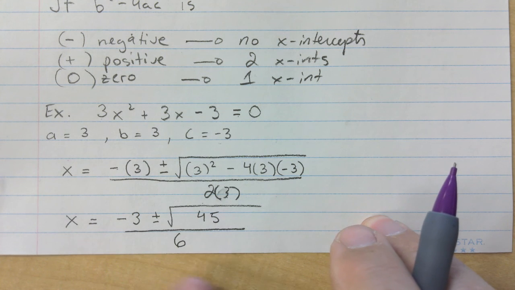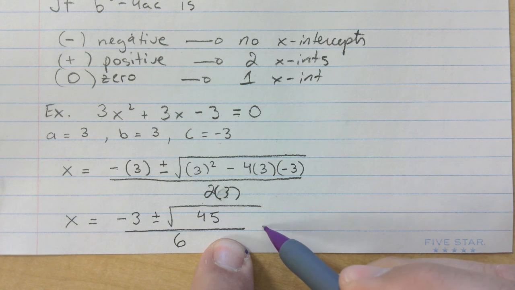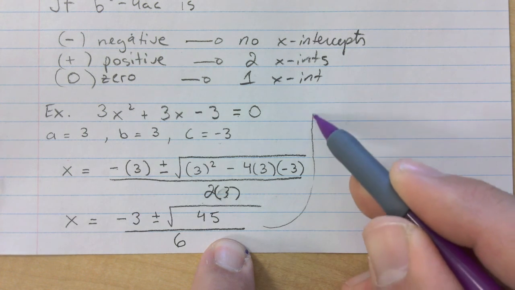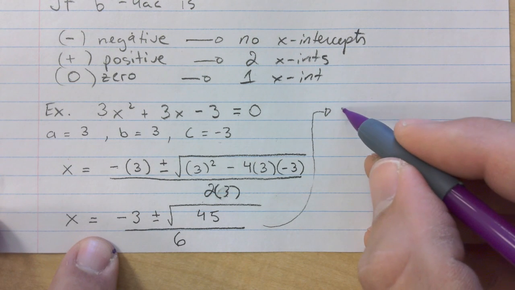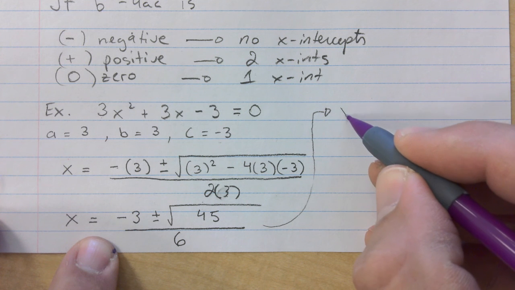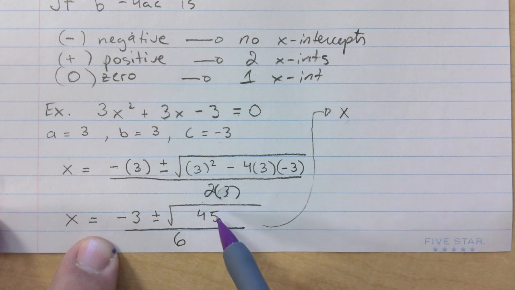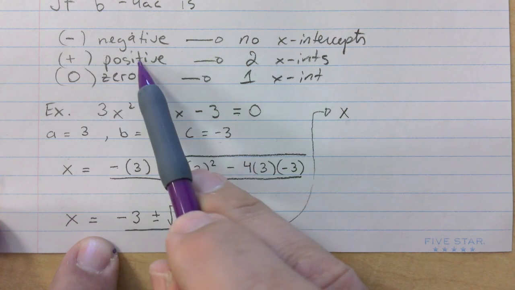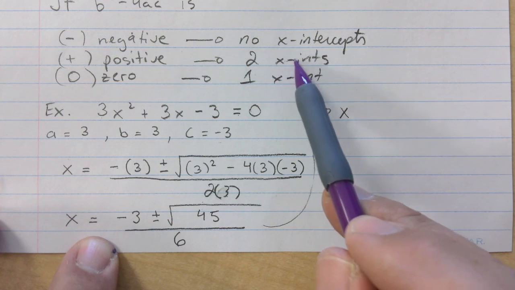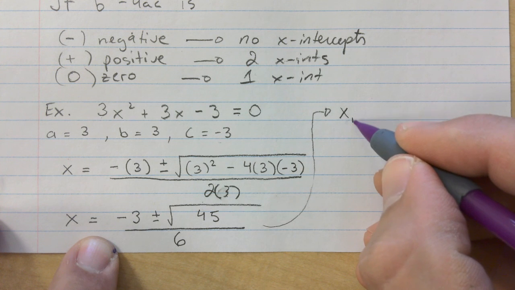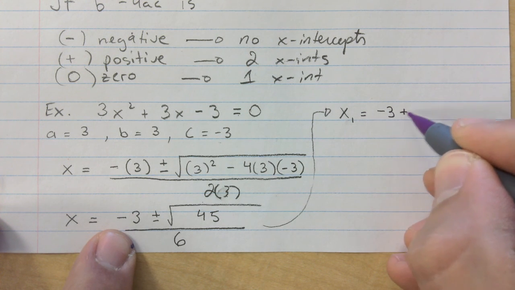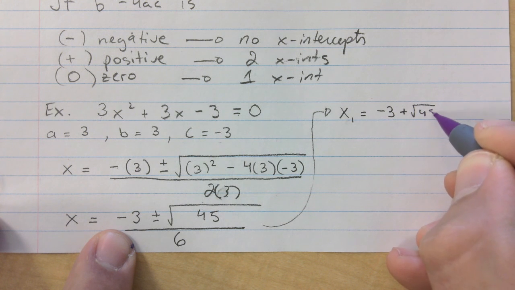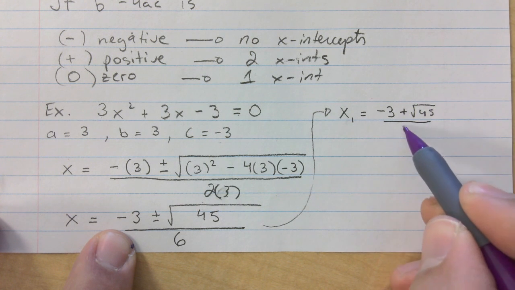Okay. I will continue this here, and I do this quite often. First of all, the discriminant is positive. So you will have two x-intercepts. The first x-intercept is found by going negative 3 plus square root of 45 divided by 6.